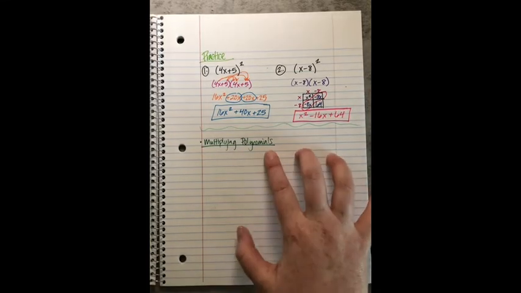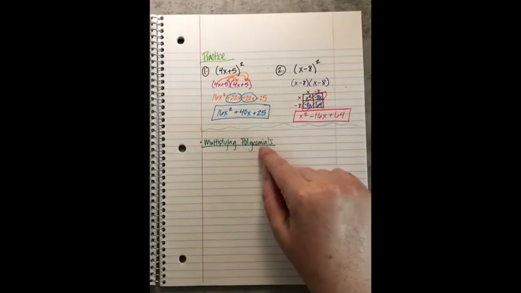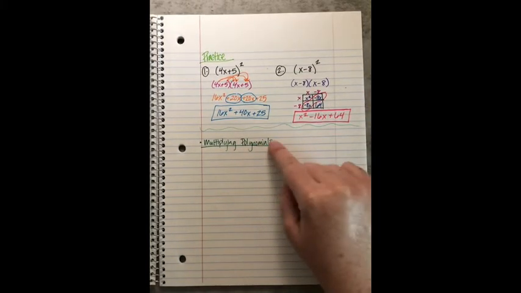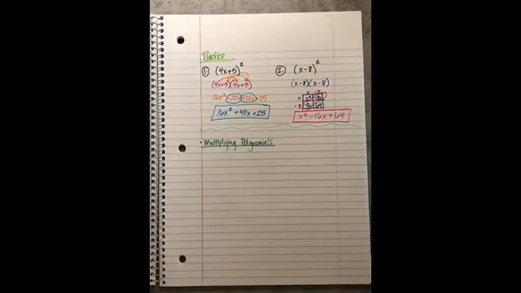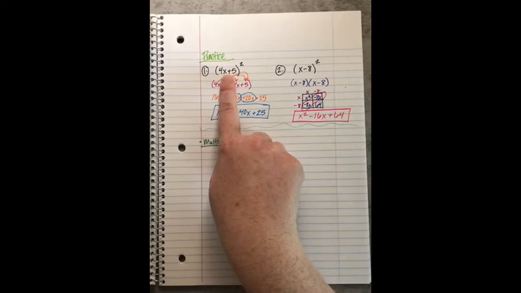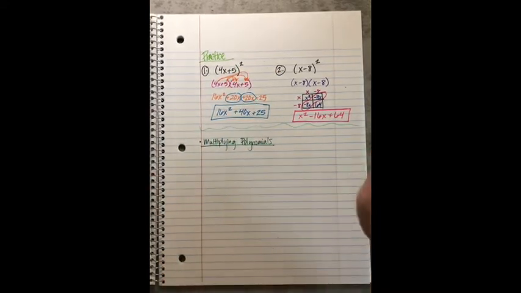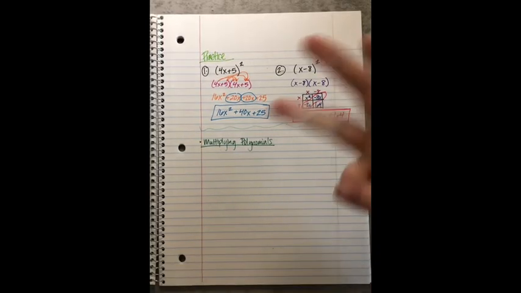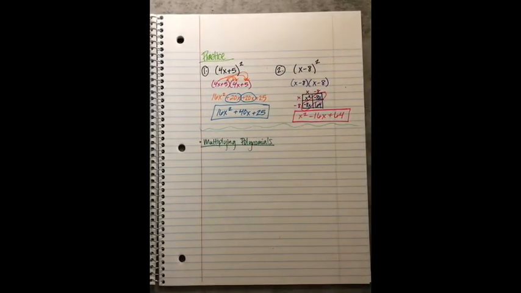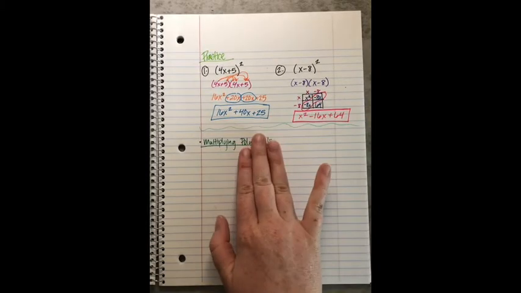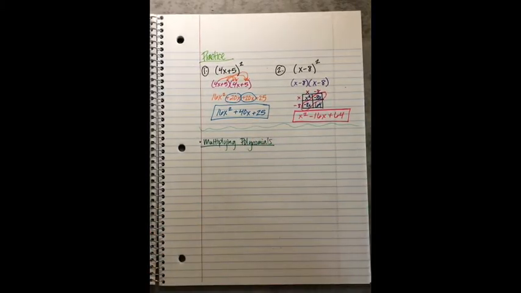Now, if you remember from the very first lesson we did on polynomials, polynomial is a very general term. So there are special types of polynomials. A binomial is one of them, right? Has 2 terms. If it's just 1 term, it's called a monomial. If it has 3 terms, it's called a trinomial. And anything 4 or more terms is just a polynomial. But polynomial is a general expression for all of them.